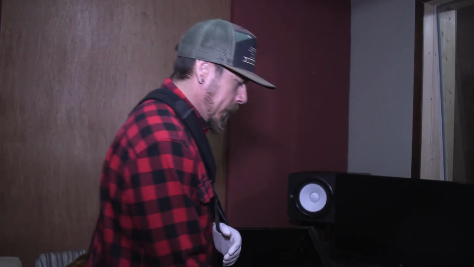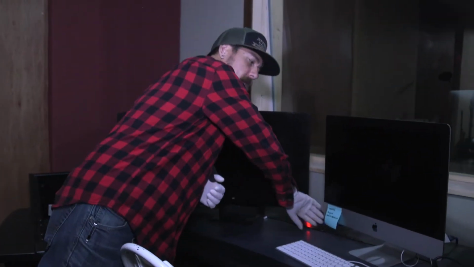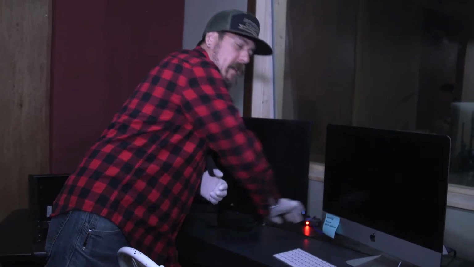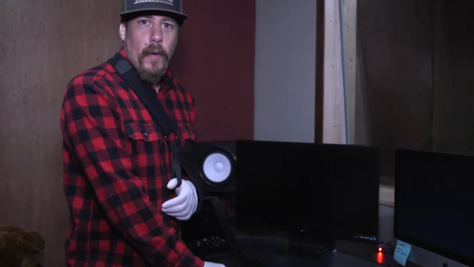Okay, so when you come into the studio, the first thing you're going to do, there's a sequential order in which you want to turn all this equipment on. You always want to start with the computer. On the left bottom corner of the iMac is a power button. You'll turn that power button on, and you'll wait for the computer to kick on. So now our computer's fired up.